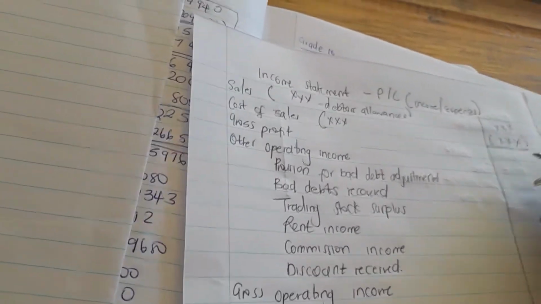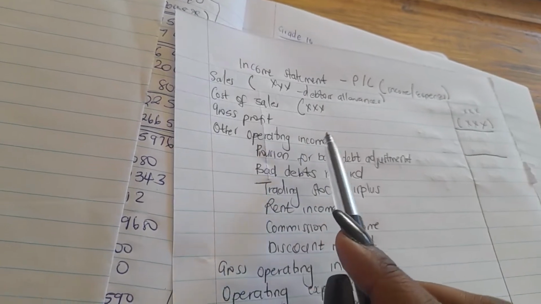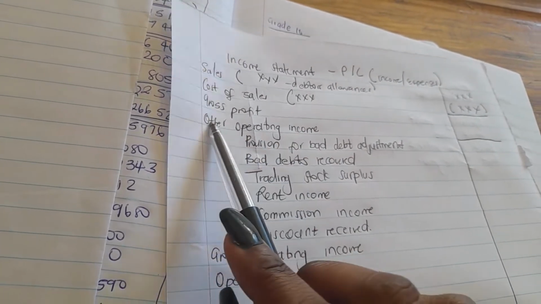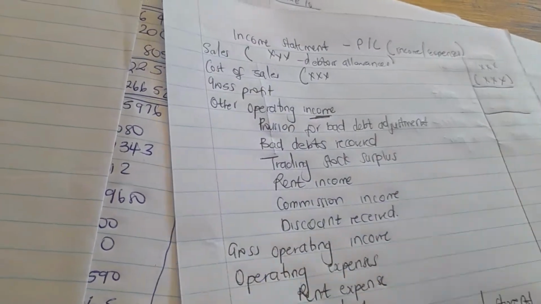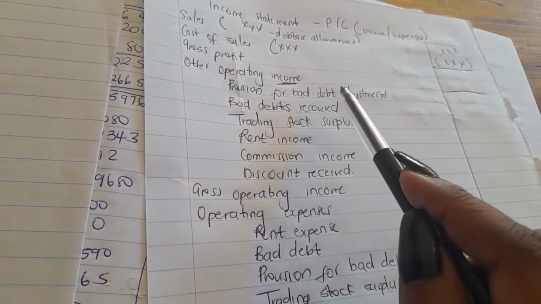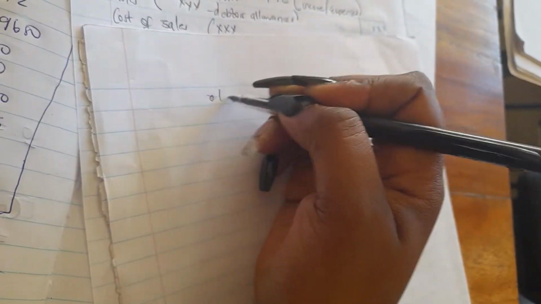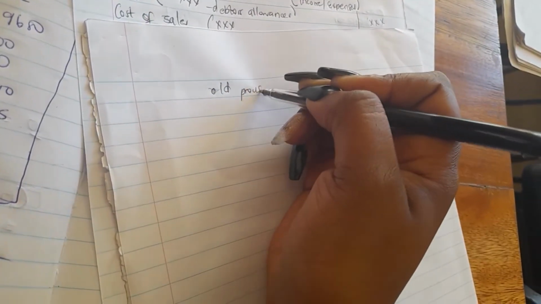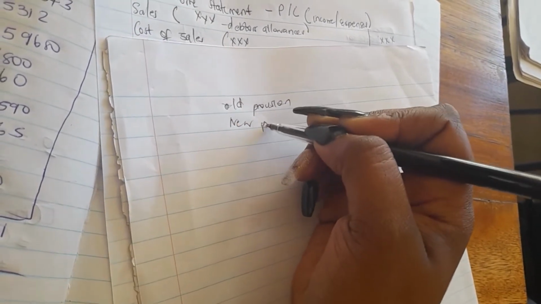And then the next line item is your other operating income, right? Under other operating incomes, we look at our incomes only. So your incomes can be provision for bad debts adjustment. For you to have a provision for bad debts adjustment income, you have your old provision and you have a new provision.